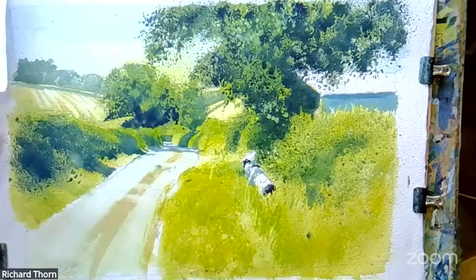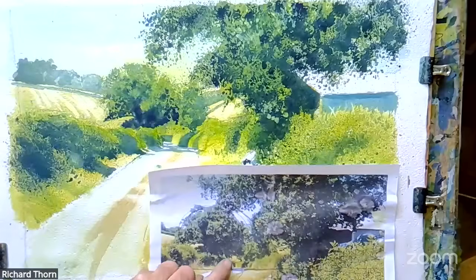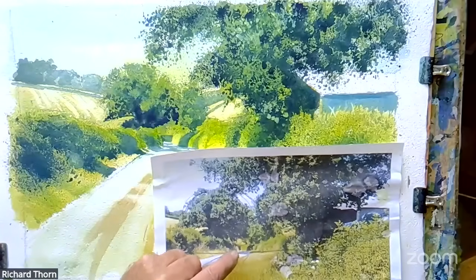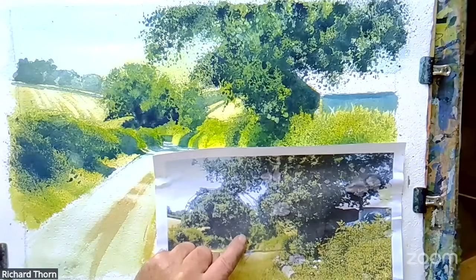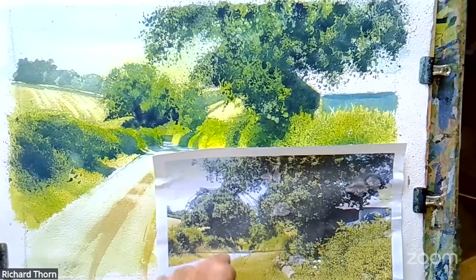Well, what I didn't do in this painting was, I'll just go back to the painting we pointed out. I realized here in the sketch, and in the photograph, you can see there's a very light field at the back, just poking through.